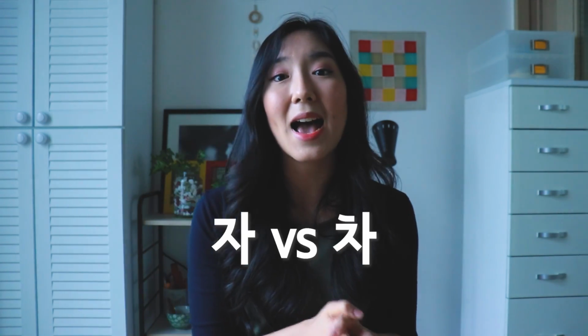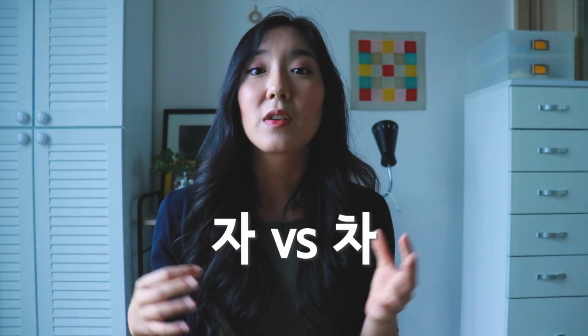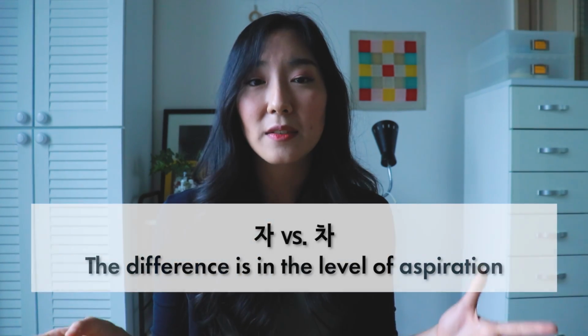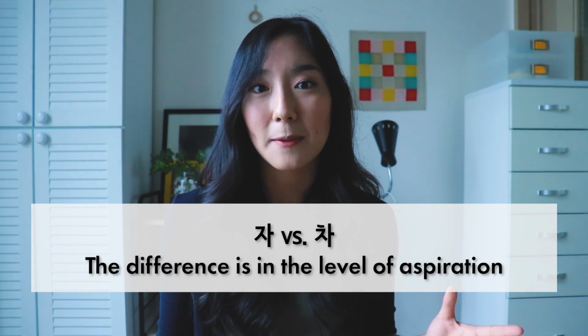The rest I think should be a little bit easier now that we've got the fundamentals out of the way. So now let's compare the lax consonant to the aspirated consonant. We're going to compare ta and ta. For a lot of you, these 2 consonants might sound the same, and I can understand why. They do sound very, very similar. The only difference is the level of aspiration.